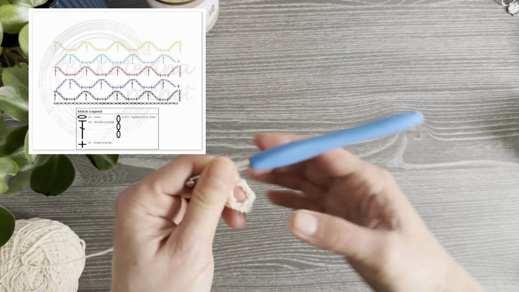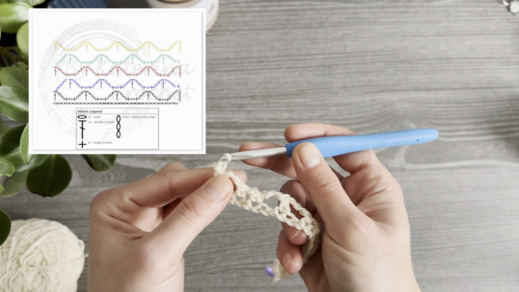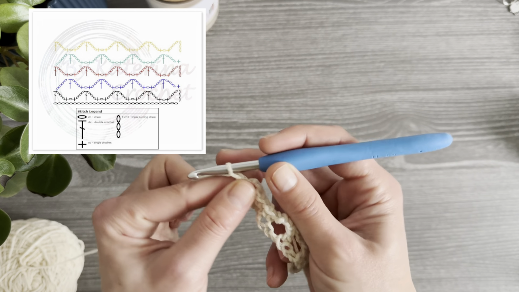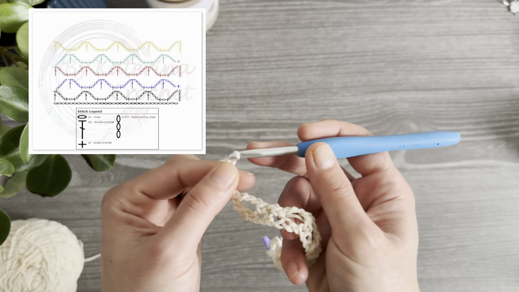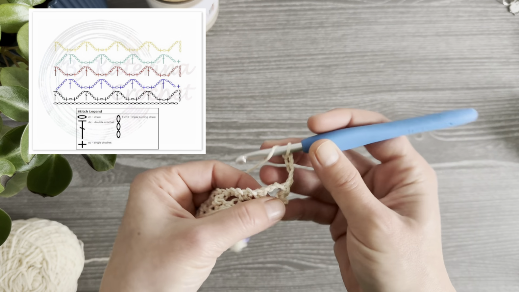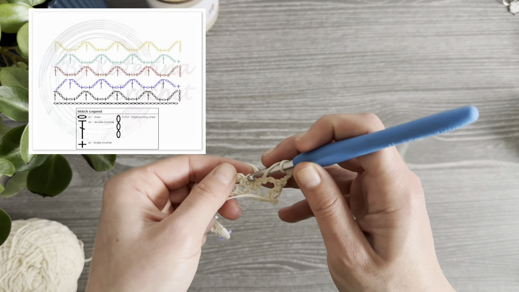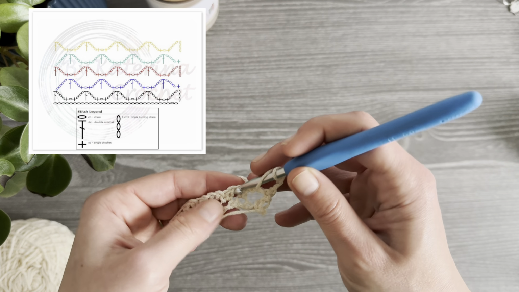Okay, so we completed the first row, and now if I'm looking at the chart, the second row will start with chain 4, and I do think that the first chain is counted as a stitch, as a single crochet, and then we will turn our work.